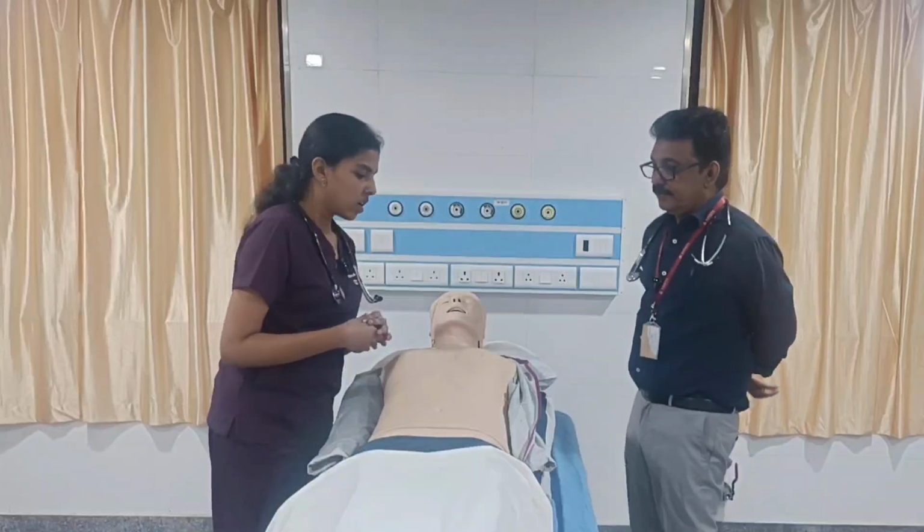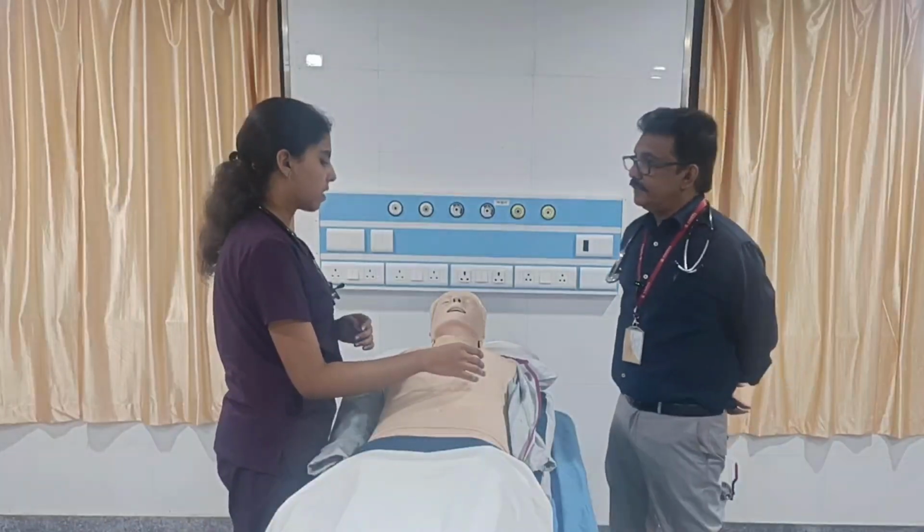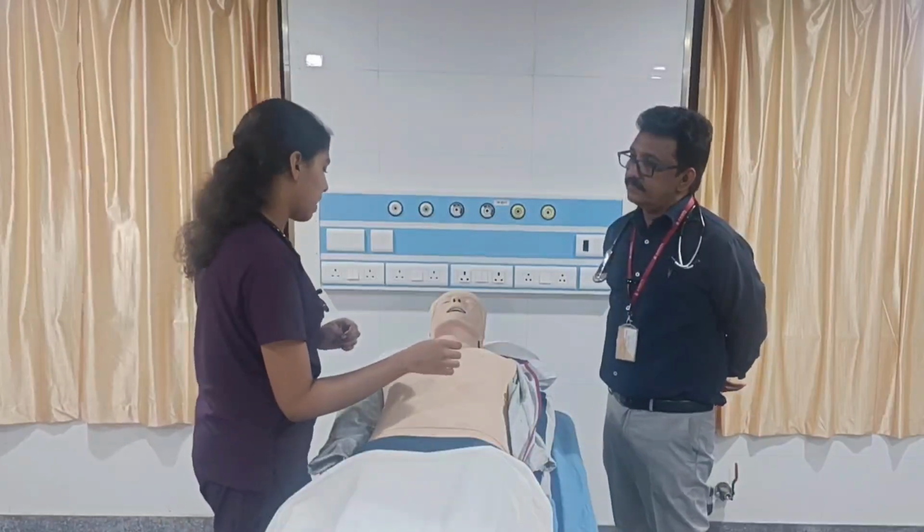So you are getting a shifted out and down apical impulse, which is hyperdynamic in nature. That's about the apex beat.